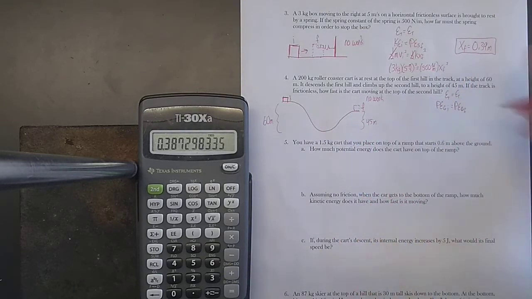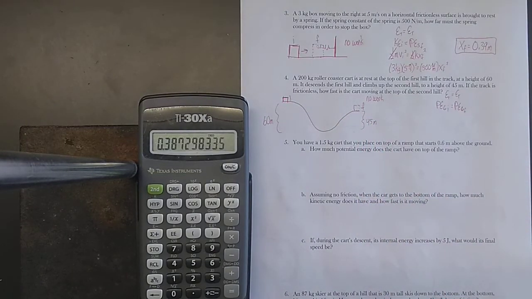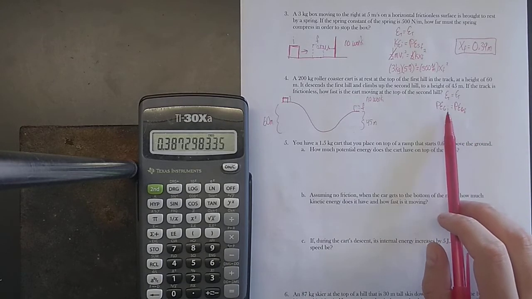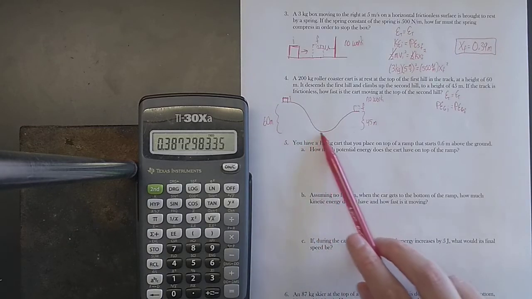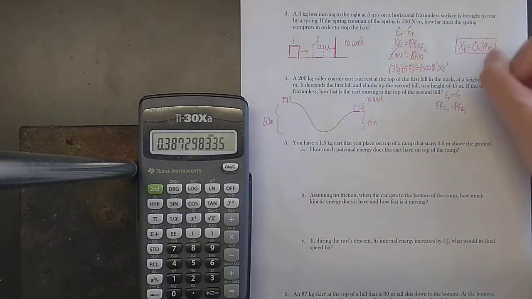So PE_g final, there's still no springs involved. There's still no friction involved, so no internal energy or elastic potential energy. But if it's got less gravitational potential energy, what happens to the rest of the energy? Well, think about it. The cart went down, it comes up, it's probably got some speed up here. It's probably got some speed, and so therefore it's probably got some kinetic energy.